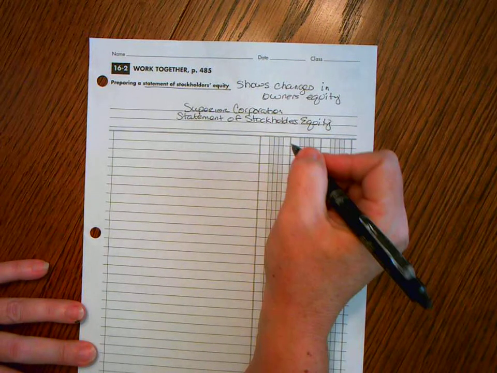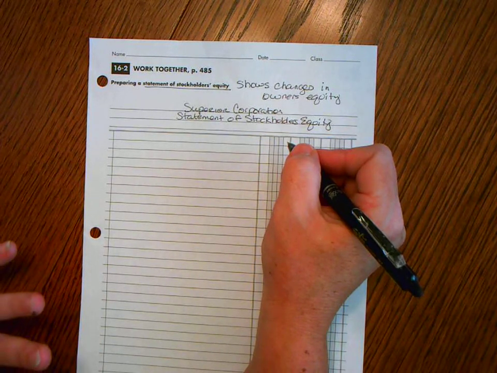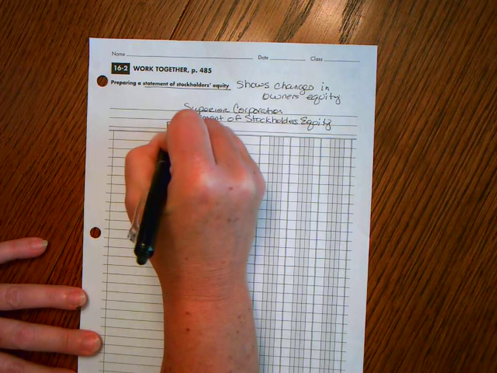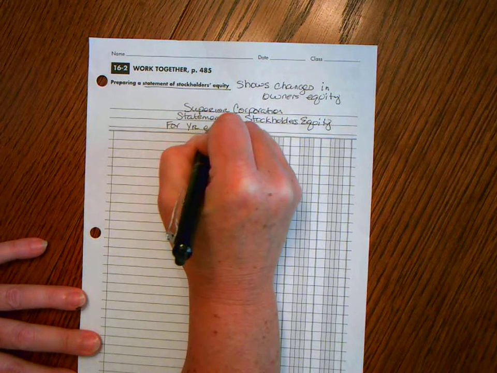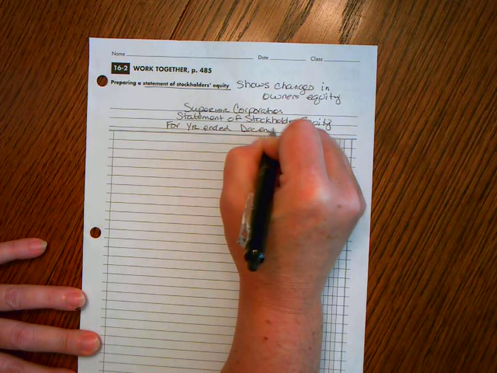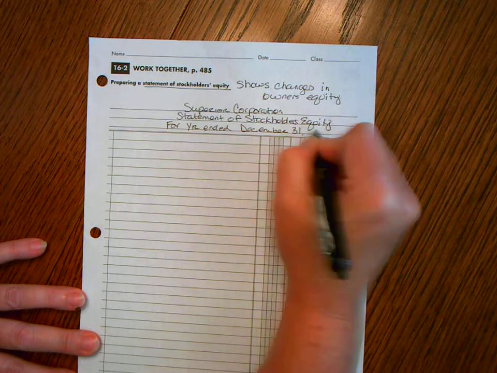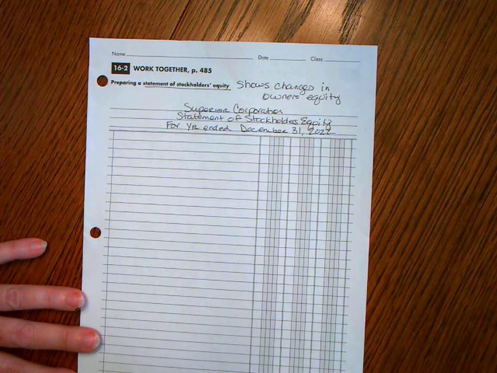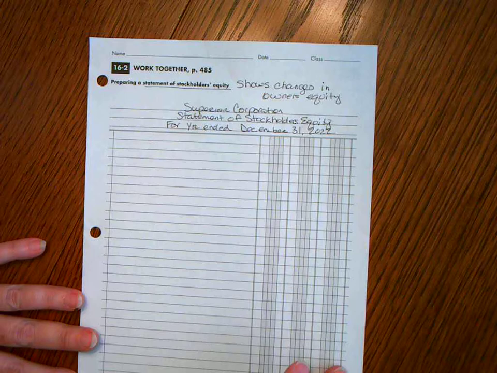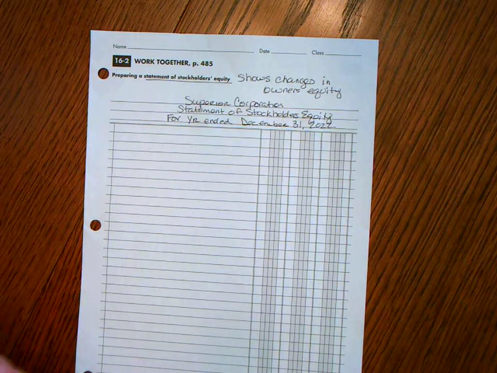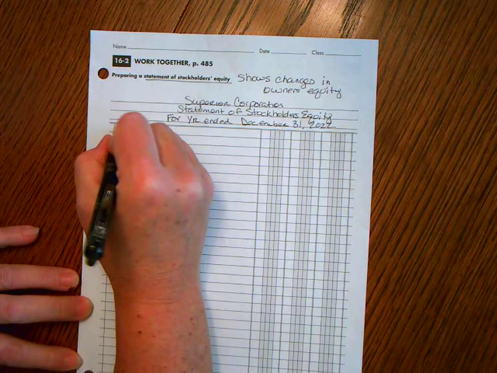And because we will be working with net income, it will be on here. This will need for the year ended December 31 of the current year. Okay, there's our who, what, when. And then we're going to have two main sections, one for capital stock and one for retained earnings.